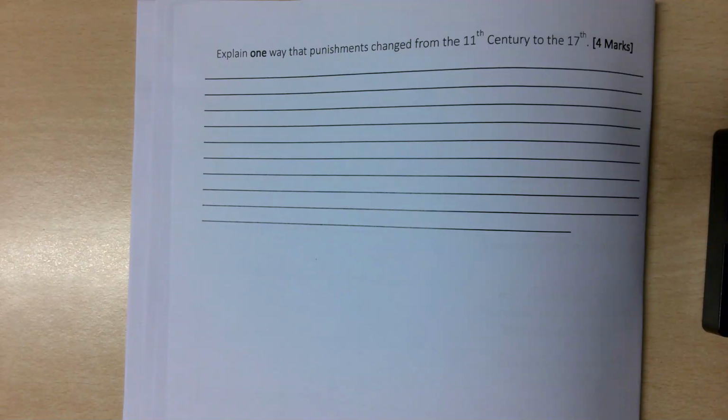Once you've decided on your examples, you then write the answer out, no more than 4 sentences, beginning with the language in the question: explain one way that punishments changed. So your answer will begin, one way that punishments changed from the 11th century to the 17th century was.